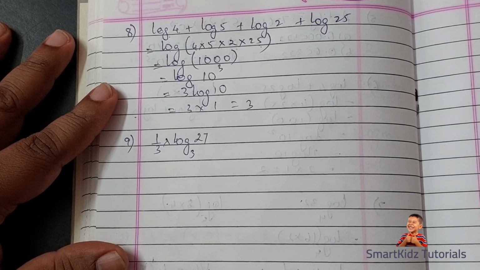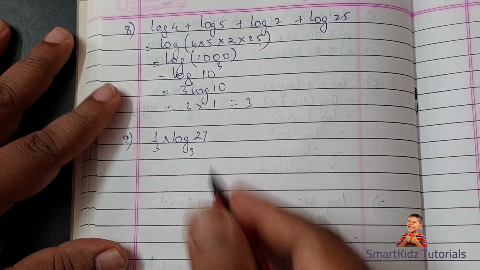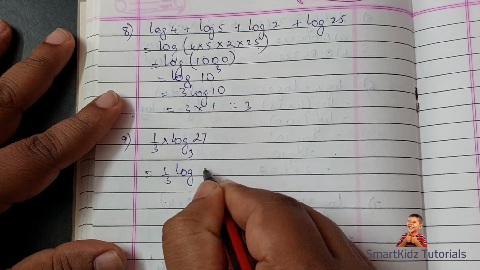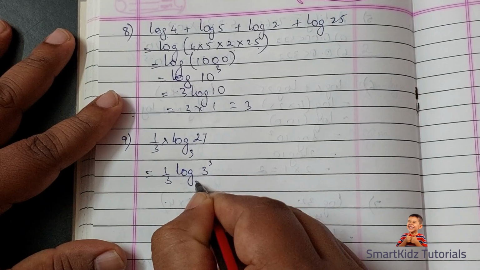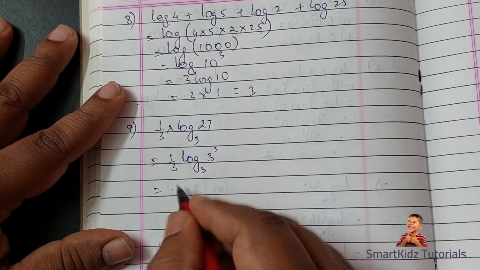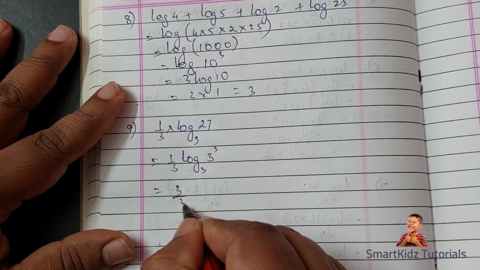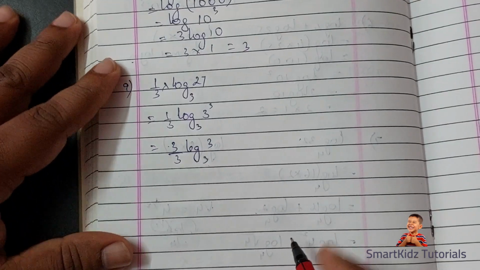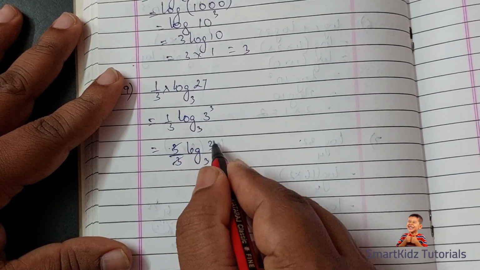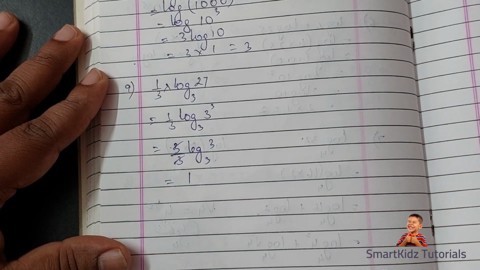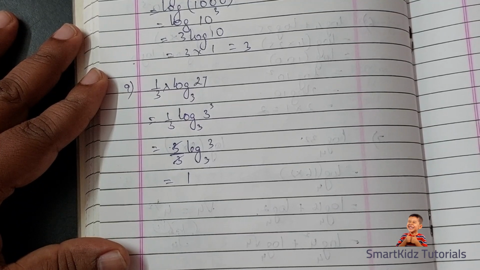The next question is 1 by 3 into log of 27 to the base 3. Now 27 goes in 3 times table, 3 cube is 27. So we'll do that. 1 by 3 log of 3 raised to 3 to the base 3. So that means I can rewrite this as 3 upon 3 log of 3 to the base 3. This will cancel. Log of 3 to the base 3 is 1. So that means the answer is 1 in this case.